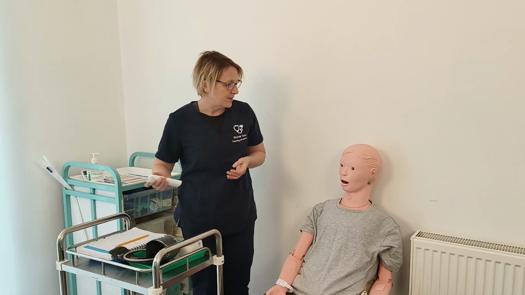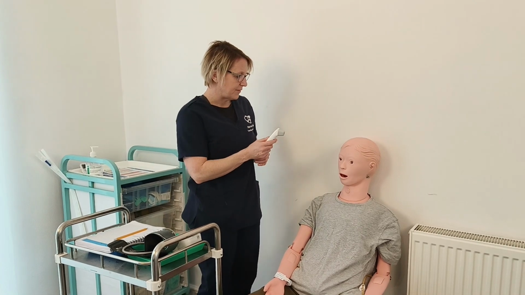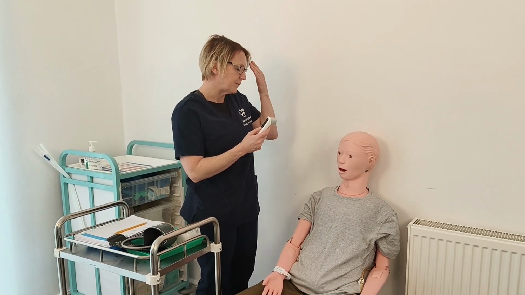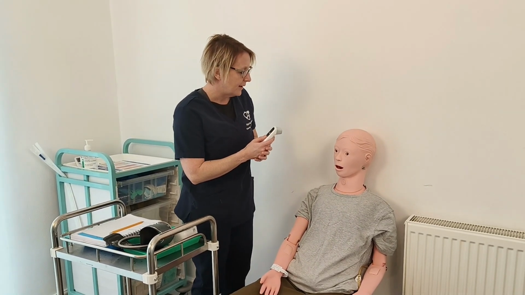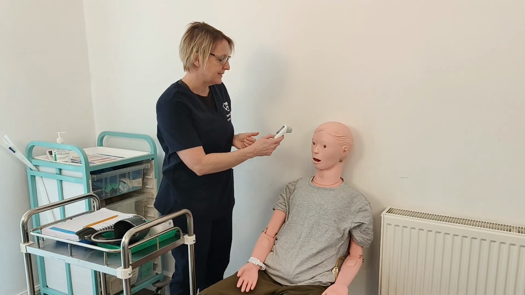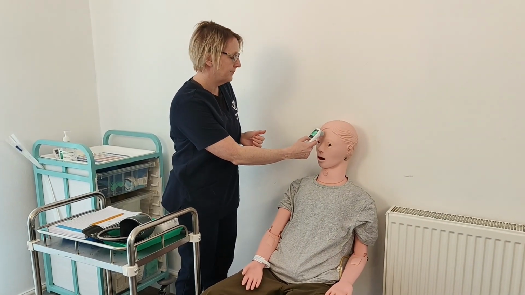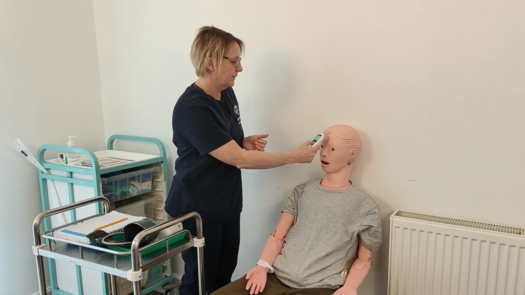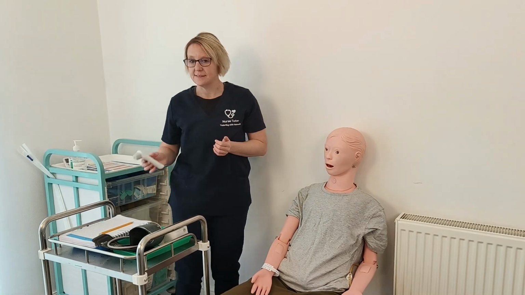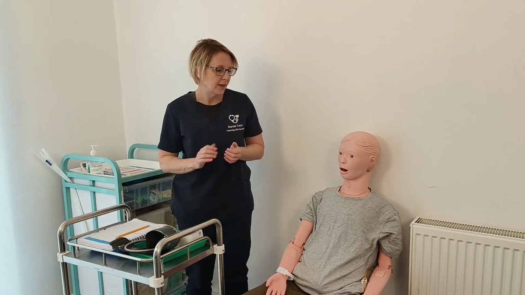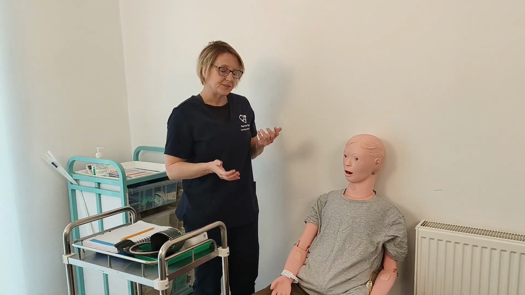So first off, I'm going to take Rose's temperature. So Rose, I'd just like to take your temperature with the infrared thermometer. I'm just going to place it just away from your forehead. I can see there's no hair and the skin is clean. Okay, so that is 36.8, which is normal. And Rose, on your body from head to toe, have you got any bruises, rashes, bleeding or any injuries at all?